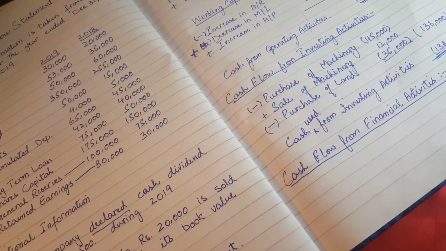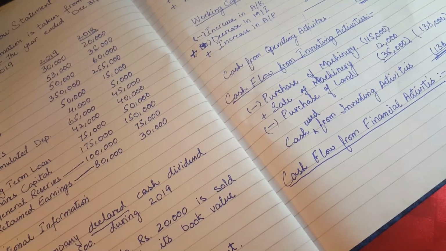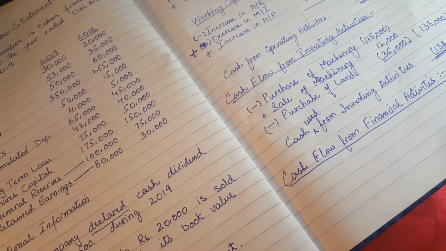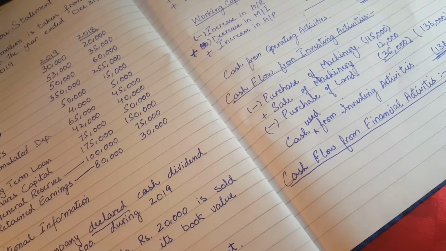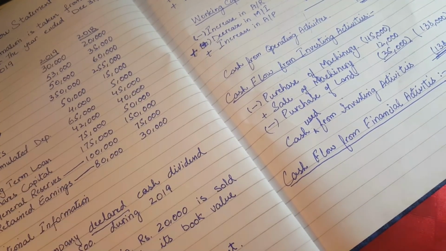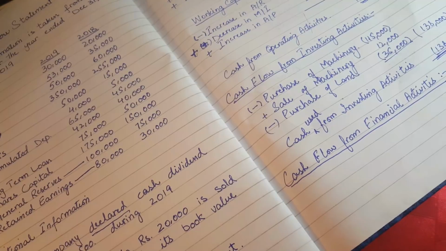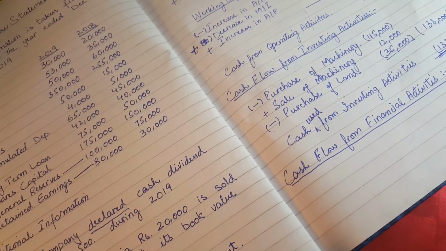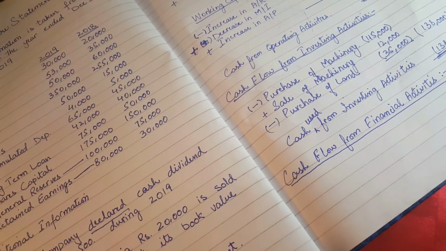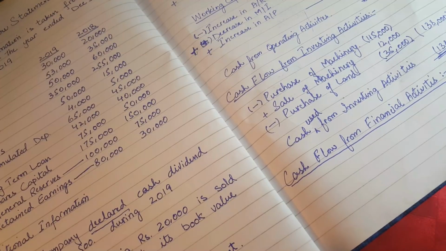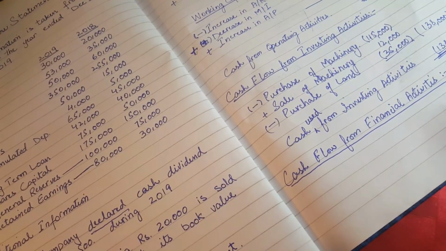So financial activities of a company includes all the activities that are related to finance. For example, if the company issues shares or if any long-term loans are taken, debentures issued, bonds issued. So all these are the activities which involve finance. So these activities are covered under cash flow from financial activities.